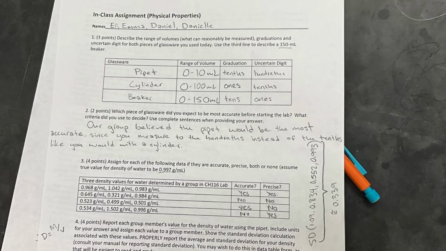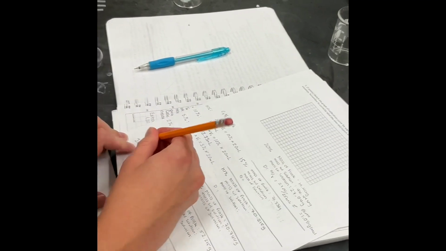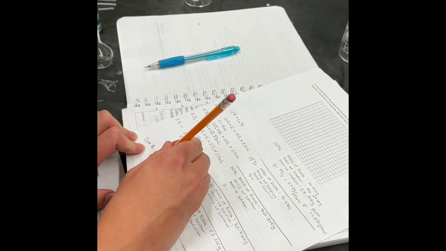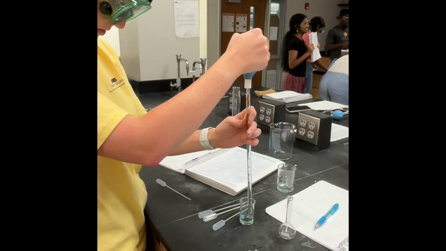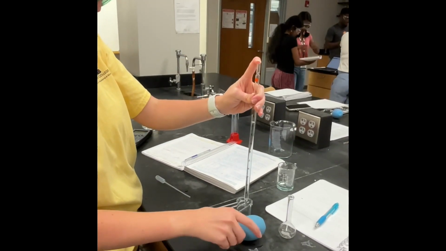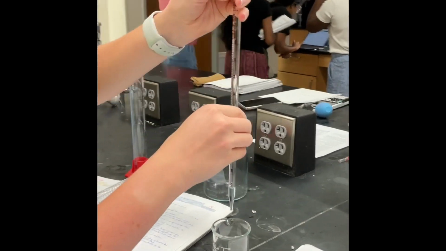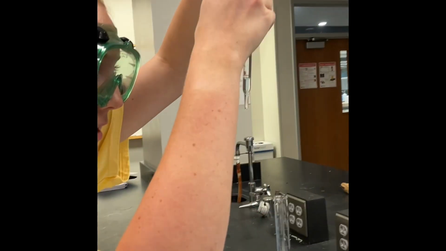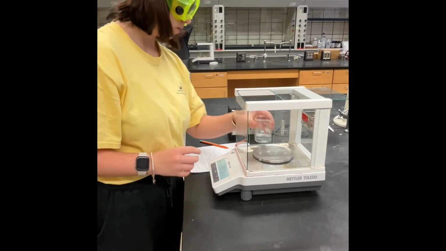Repeat the procedure of the first dilution for each concentration, 15%, 10%, 5%, and 2%, as well as their predicted volumes calculated previously using the dilution equation. Afterwards, using the calculated values for mass and volume, calculate density for the sugar solution, followed up with creating a graph comparing concentration on the x-axis to density on the y-axis.